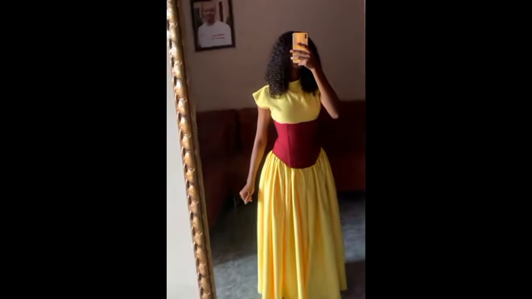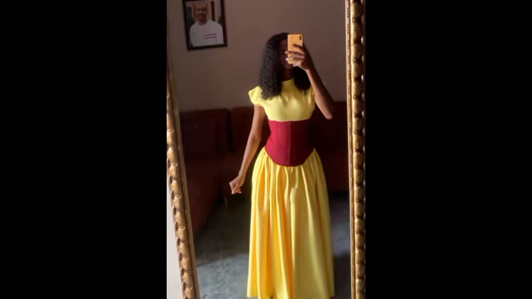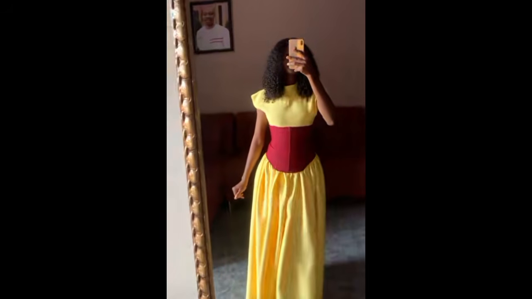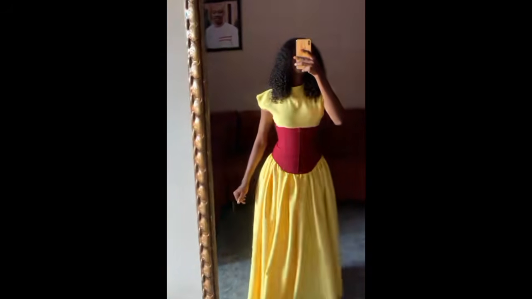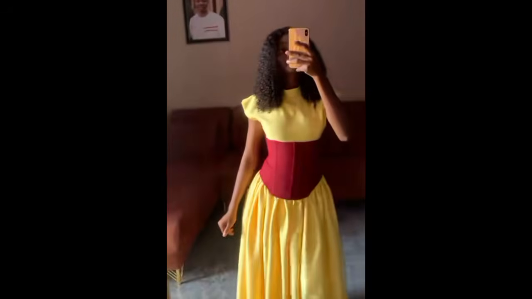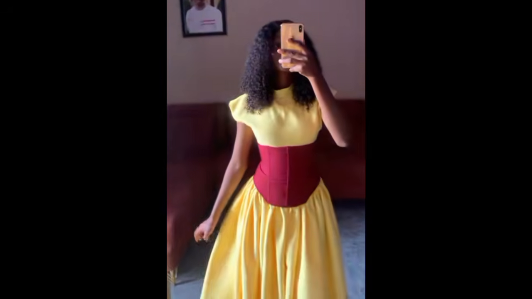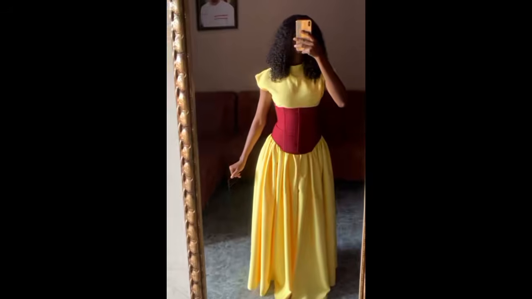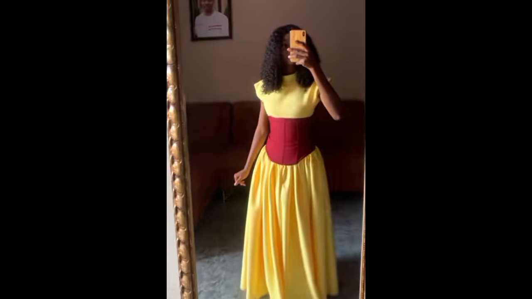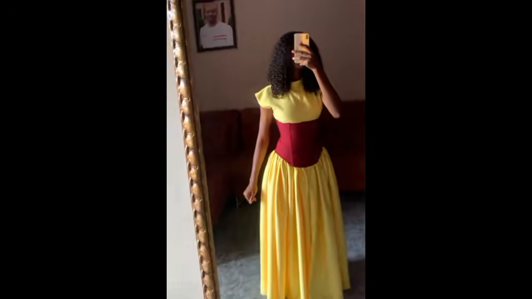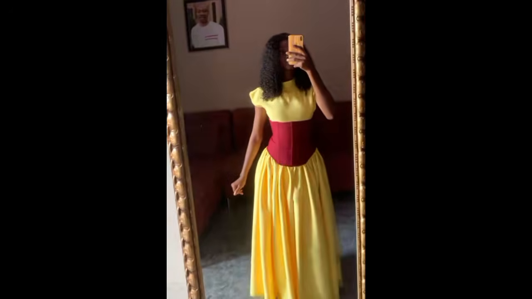Now for the lower part of this dress, you're going to go ahead to measure from the waist to the full length of your dress, and you're going to cut out 3 yards for it. Now if you're working on someone that is bigger in size, you can use 4 yards for the person. Now let's go ahead and cut out the underbust belt.